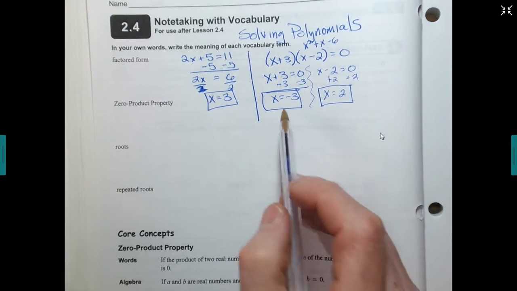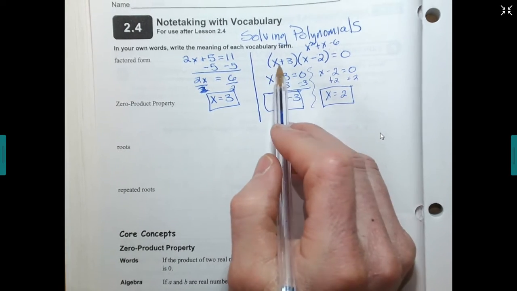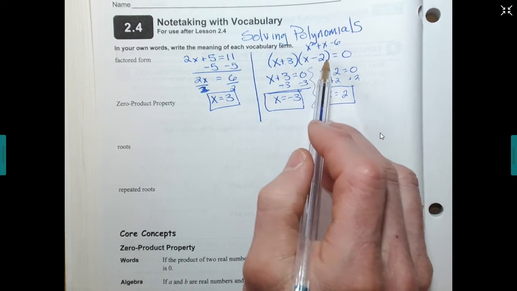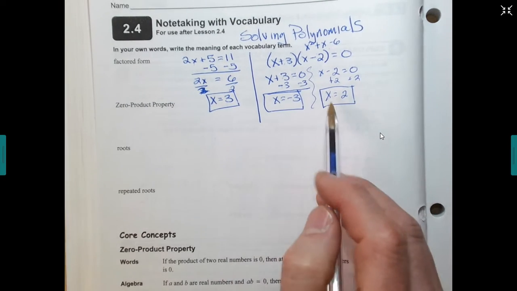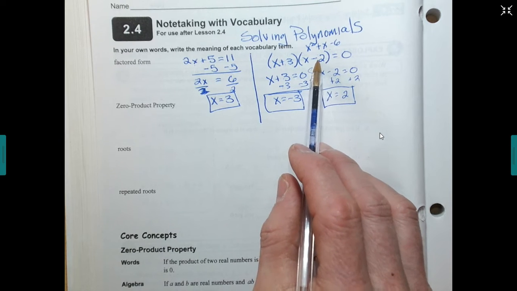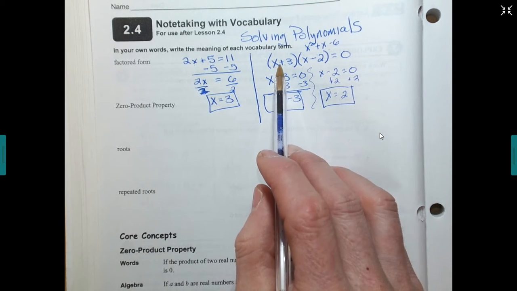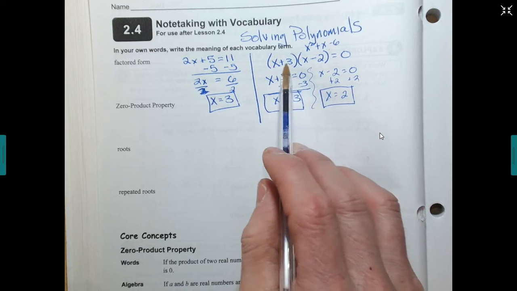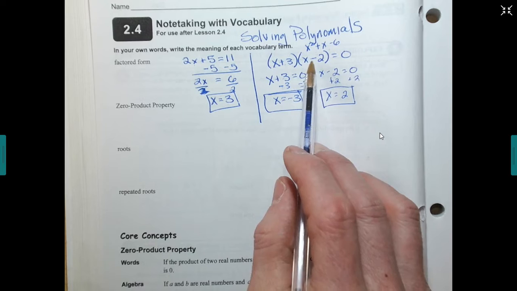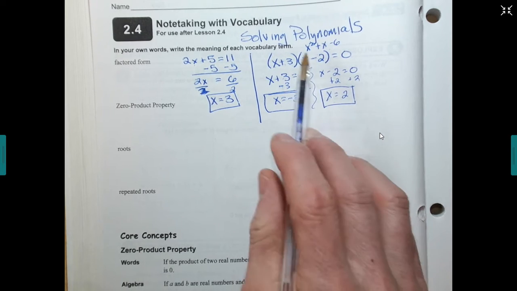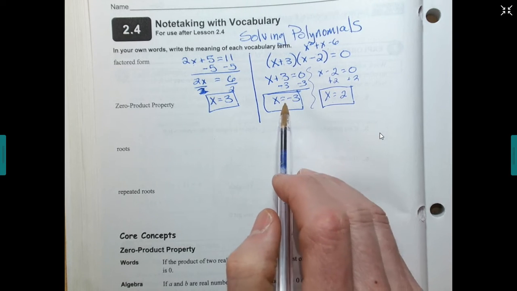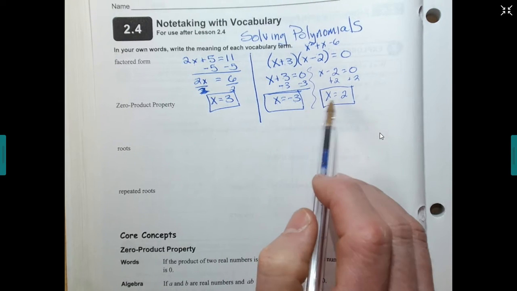And now I can plug it back in by putting a negative 3 here. So negative 3 plus 3, that's 0. 0 times anything equals 0. Okay. Now let's see, I plug the 2 in here. I get 2 minus 2 equals 0. 0 times anything, or 0 times 2 plus 3, 2 plus 3 is 5. So 0 times 5 would be 0. 0 times anything is 0. So my two answers, this is squared, so I'm going to have two answers. My two answers are x equals negative 3 and x equals 2.